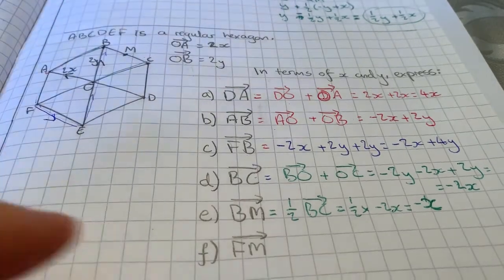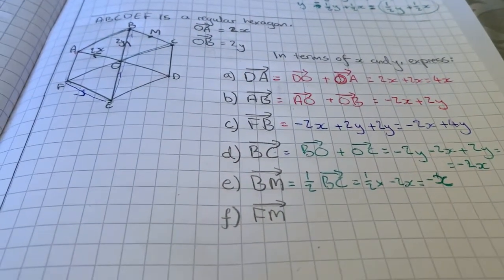And then we're combining lots of different things here for the final one.